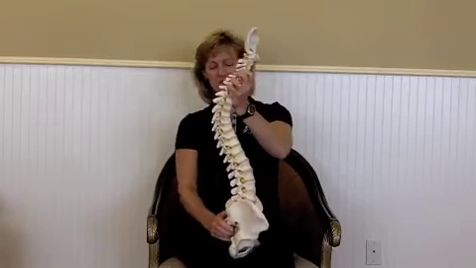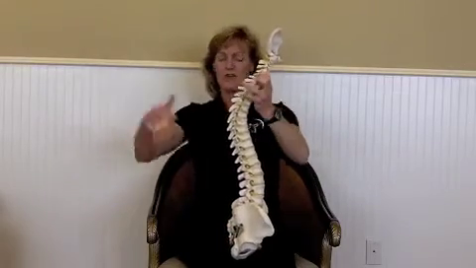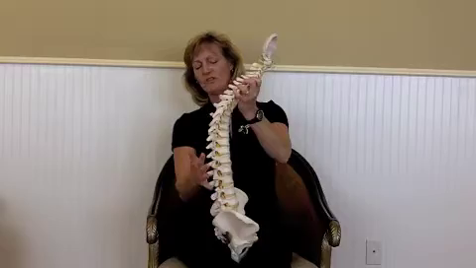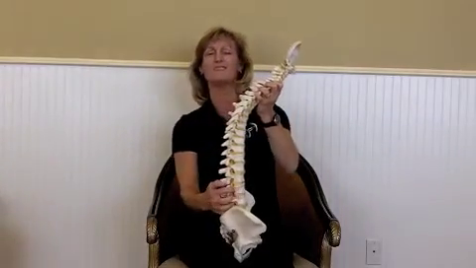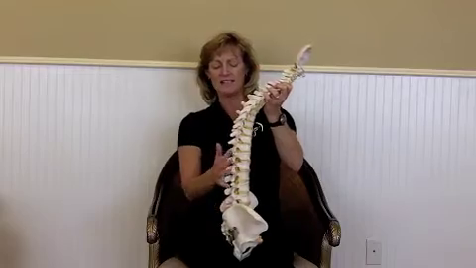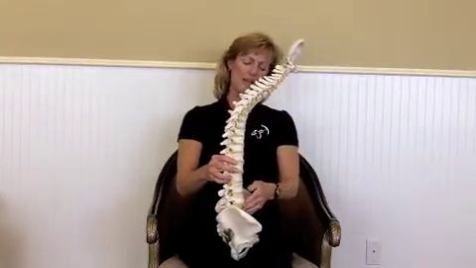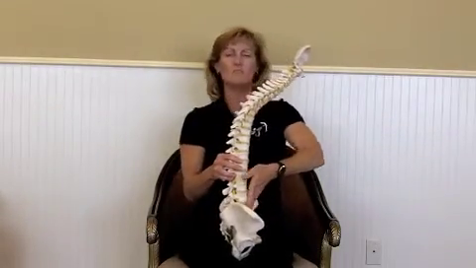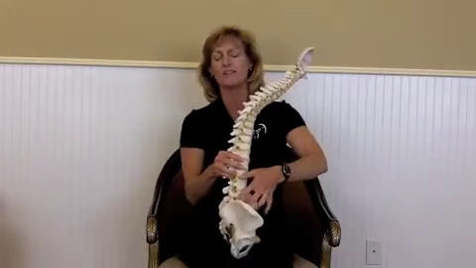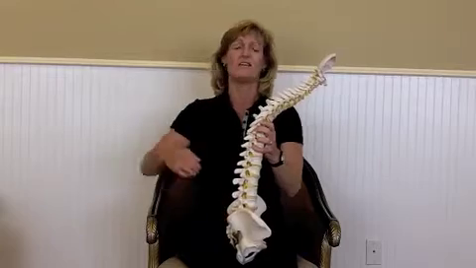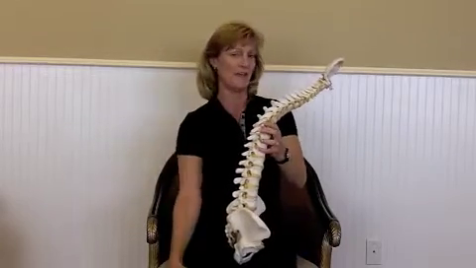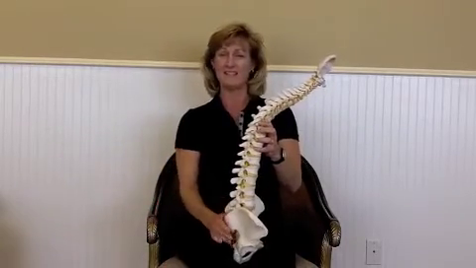Now what happens through life and gravity is we lose specifically this curve and also the curve in your neck, and it becomes flat and stressed. And that's going to create these discs to bulge out or squish out into the nerve root. And the signs and symptoms of that is pain, shooting pain, numbness, tingling.